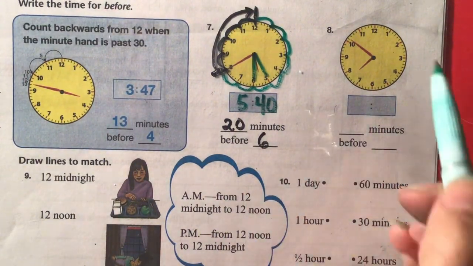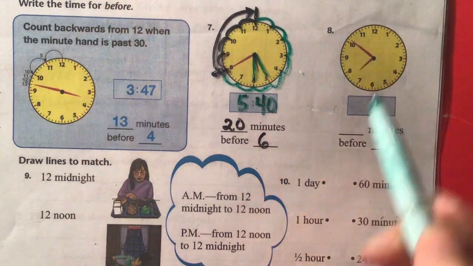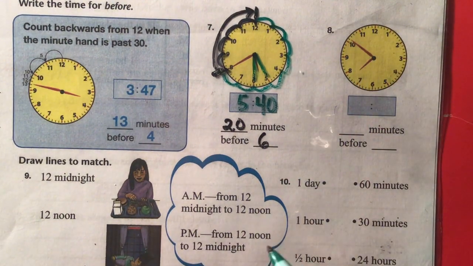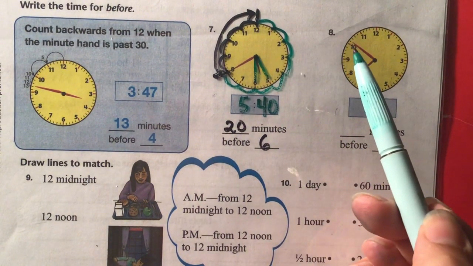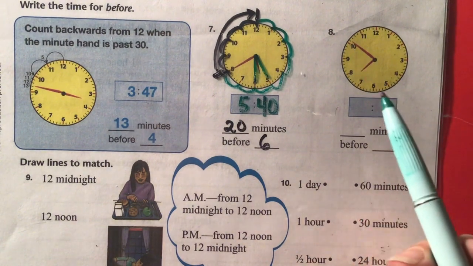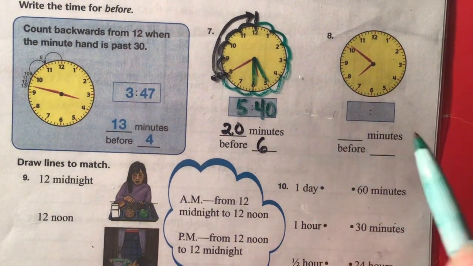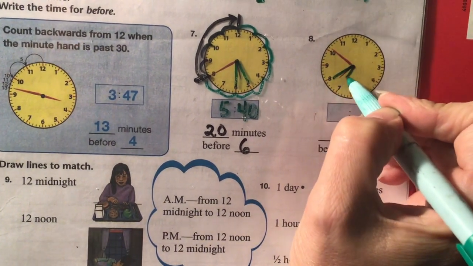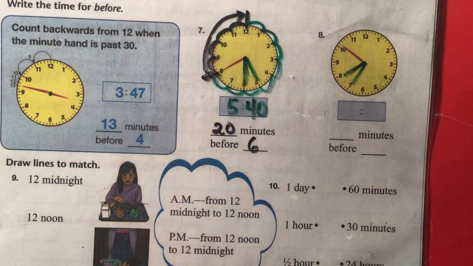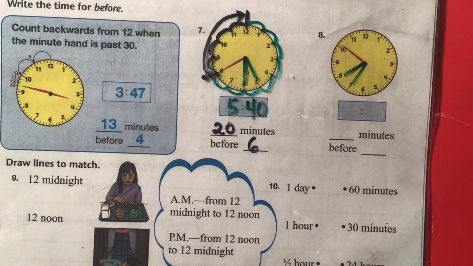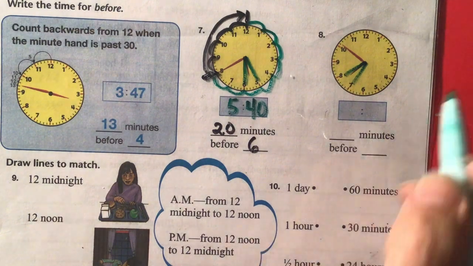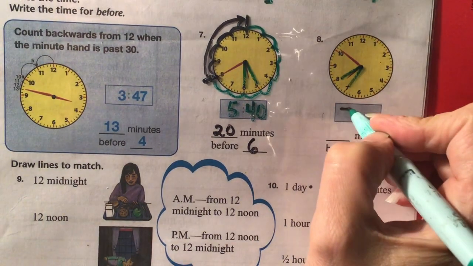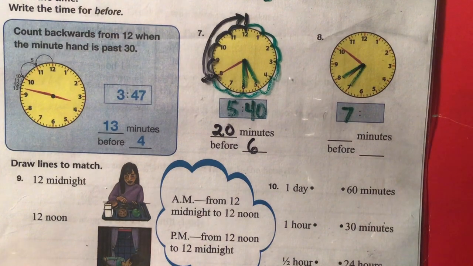So here, the minute hand's not directly on a big number, but it's pretty close. You can multiply. Oh, I'm jumping ahead. Let's figure out the hour first. Sorry, I was going straight to the minutes. We should figure out the hour first. What hour room is that hour hand in? It's in the 7 o'clock room, isn't it? Right? So we know the hour is 7.